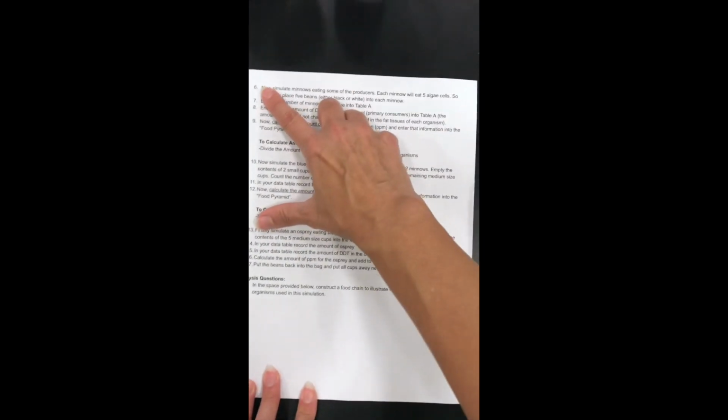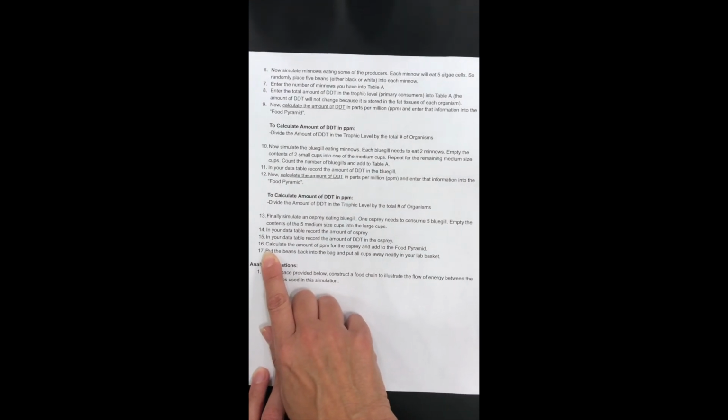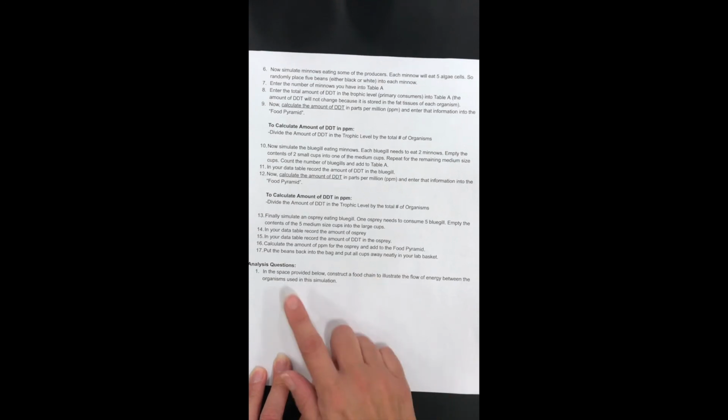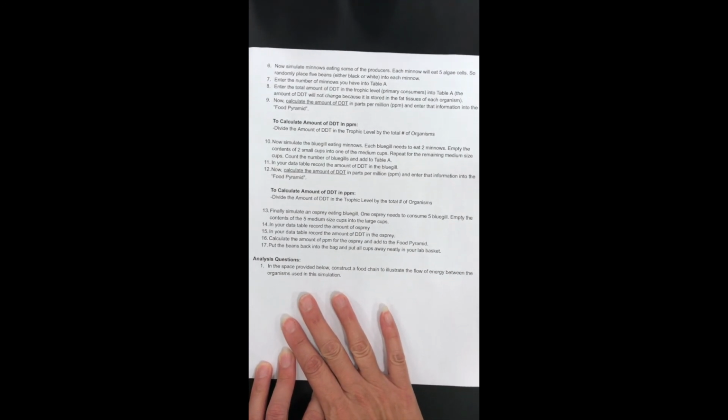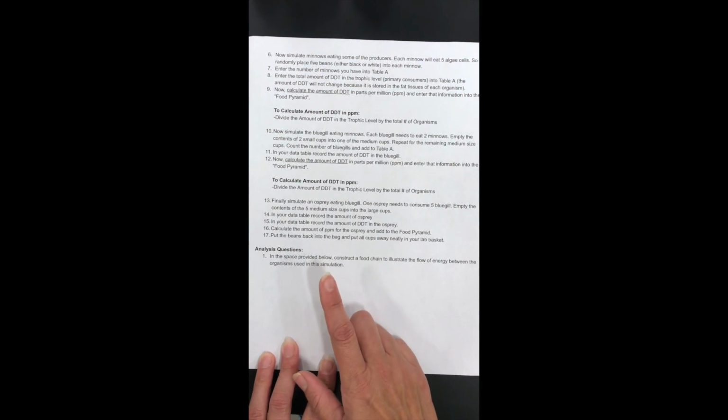Now I want you to go ahead and work through steps 6 through 17 with your table partner. Just go through it step by step and follow the instructions. And then after you're done, go ahead and finish up the analysis questions, okay? Take your time, read carefully, and go ahead and flip the cups if you have any clarifying questions.